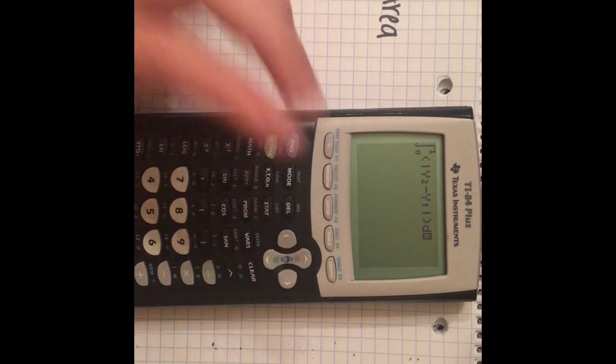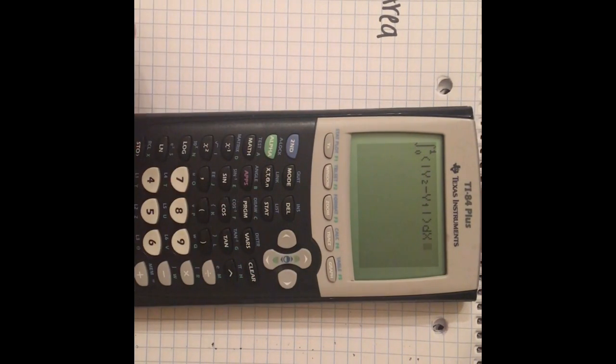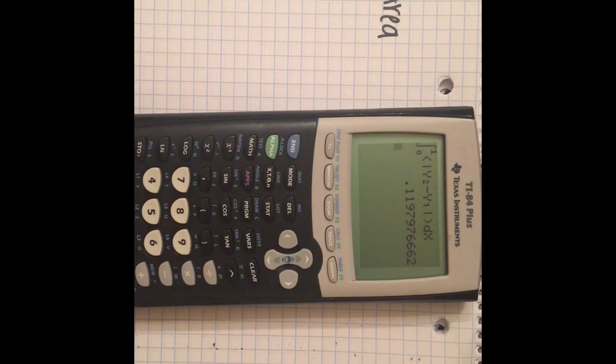Then I'm doing this all in respect to x, so I'm just going to do the little dx. And it may take a second to load because it's just processing the information. And then I got an answer, which is 0.1197976662.